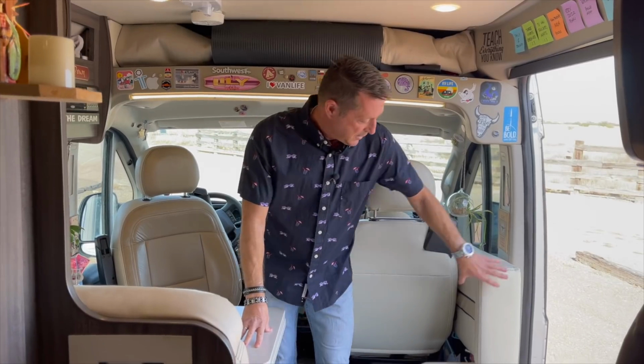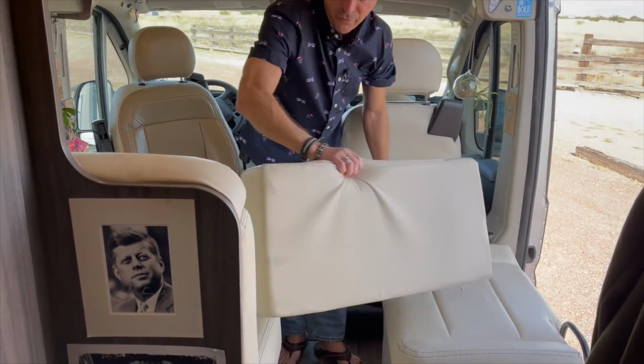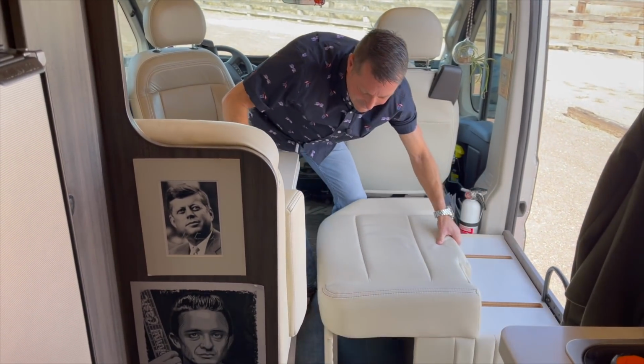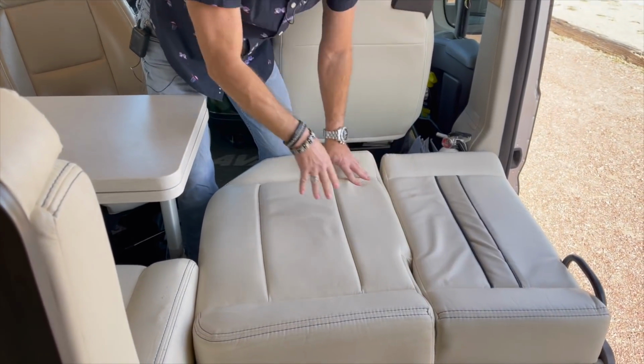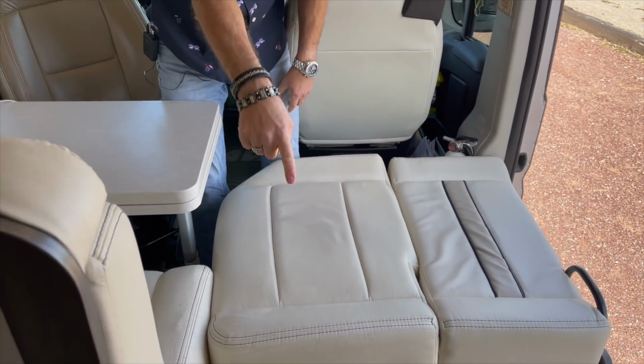Let me show you how I do the bed without putting the table down, which is kind of a bit of a project. So you do this by just kind of moving the cushions around. So this thing slides out like this. This seat tucks in right there like that. And now I could put a puzzle piece here.